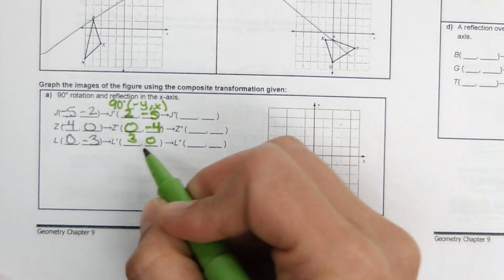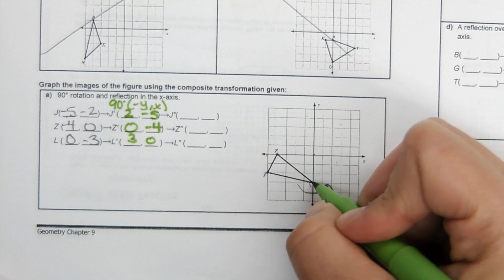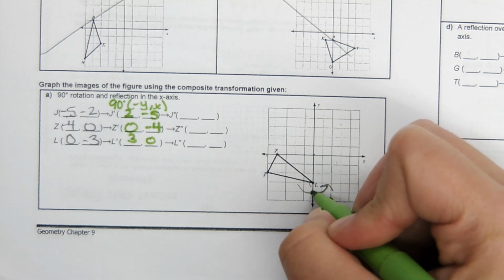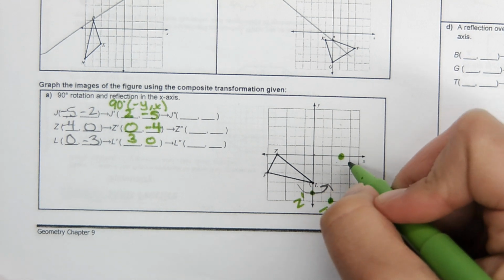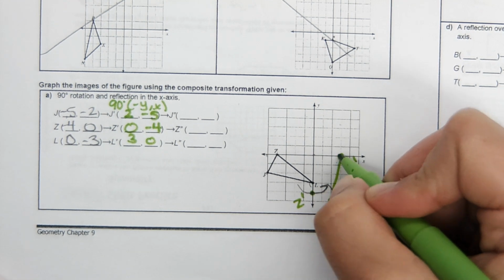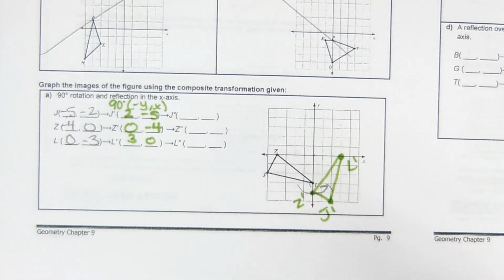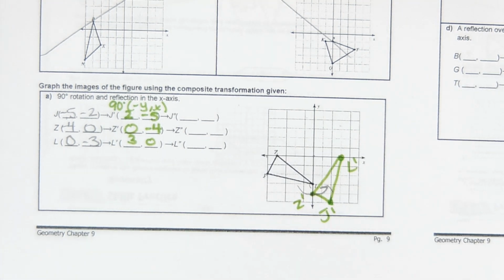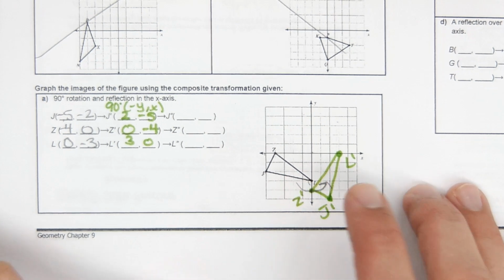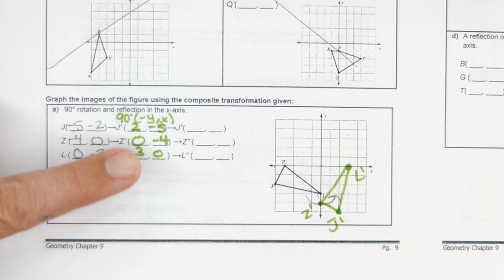G prime. That's a 90-degree rotation. That seems logical to me. That means my points are correct.